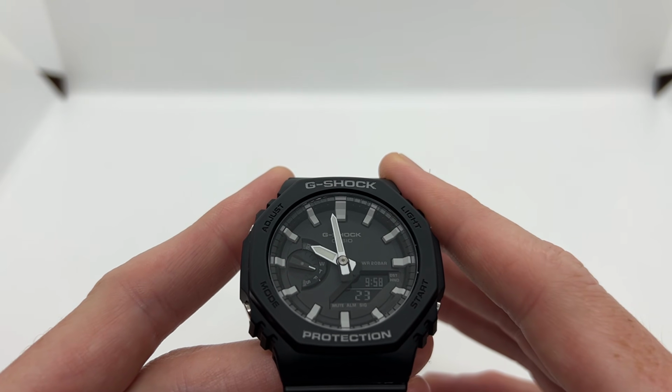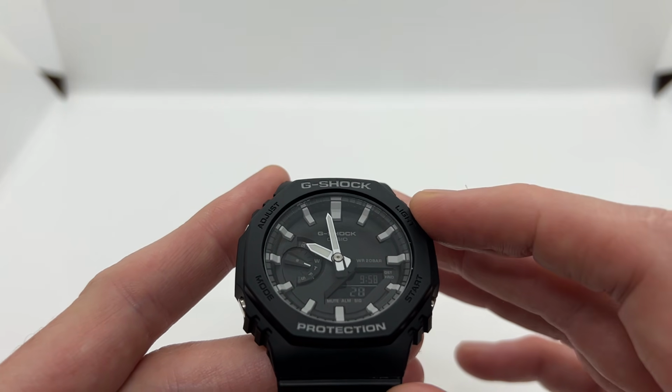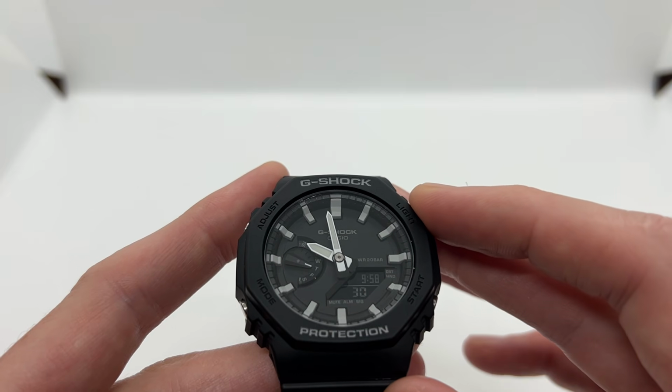Today I'm going to show you how to change the DST on your Casio G-Shock. So today we have the GA-2100, also known as the Casioak.